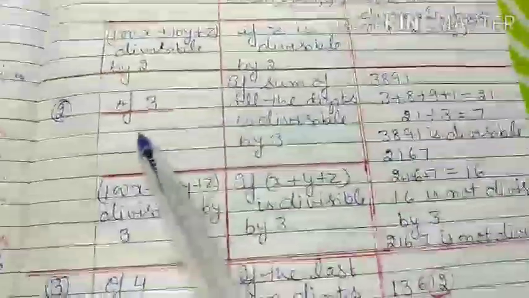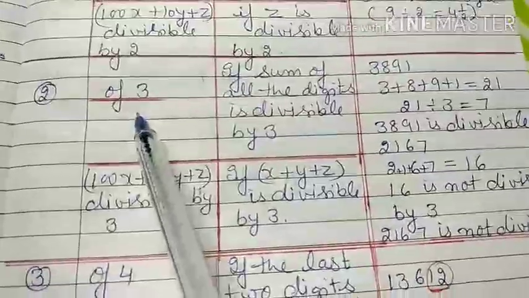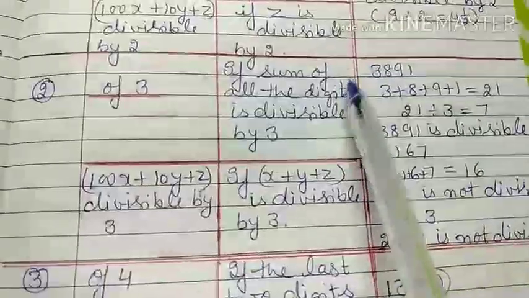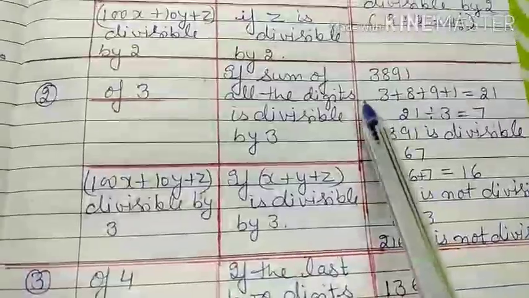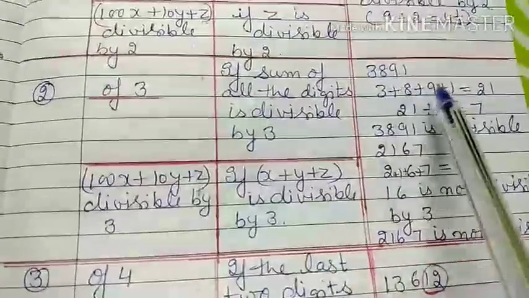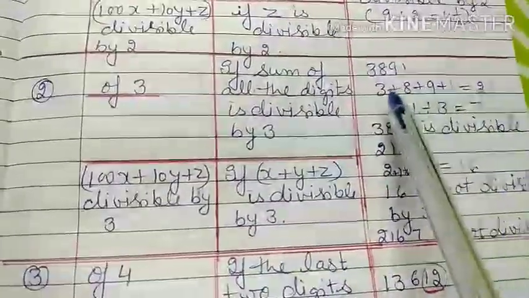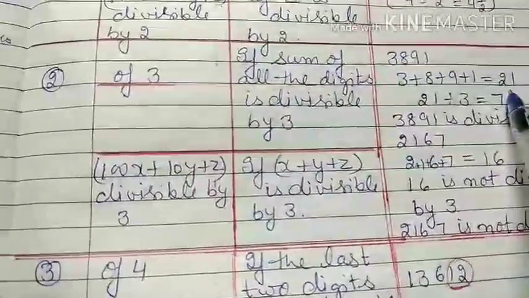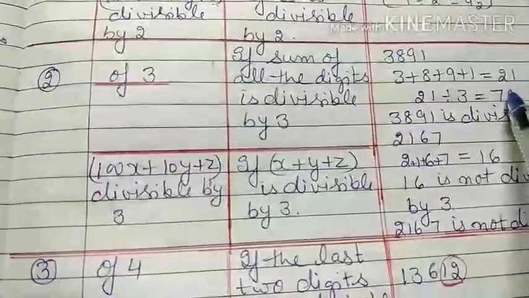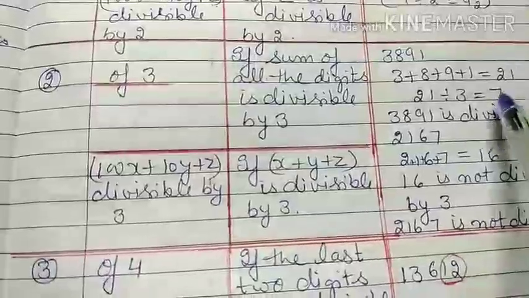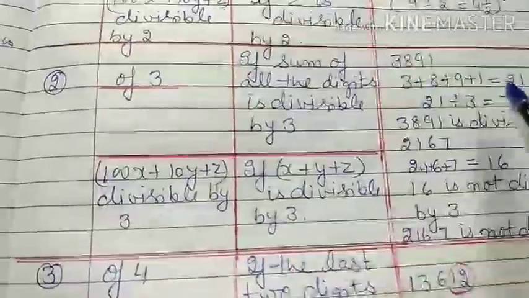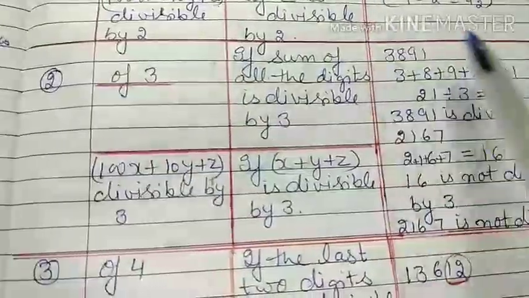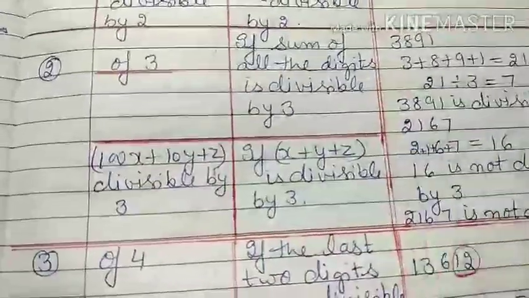Next is how you check the divisibility of 3. For checking the divisibility of 3, whatever number is given to you, you add all the digits present in the number. After getting the sum of the digits, if that number is divisible by 3, that means the whole number is also divisible by 3.